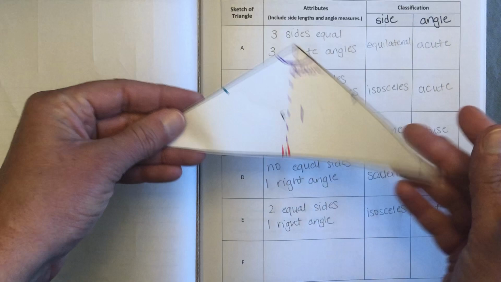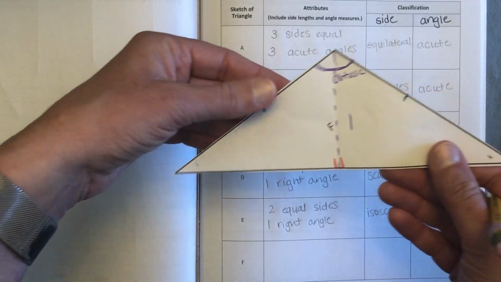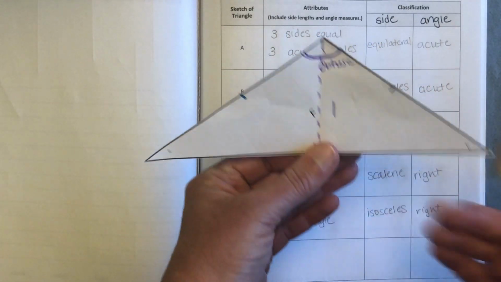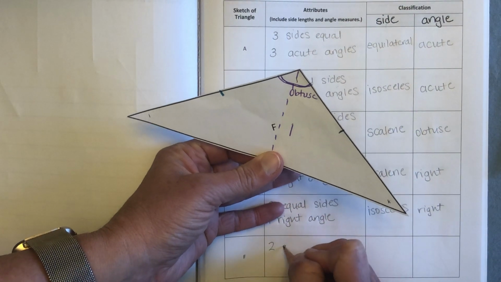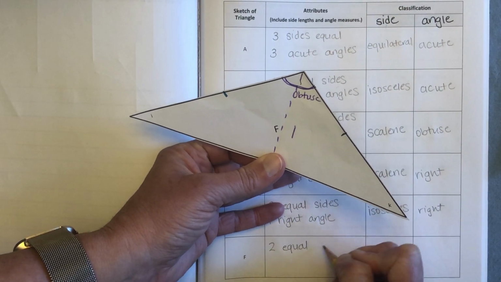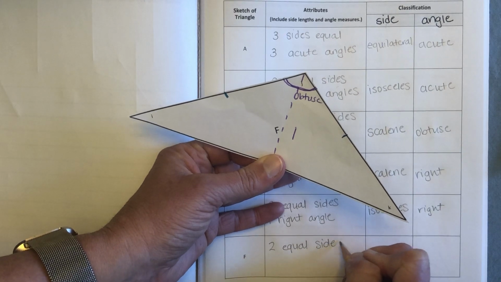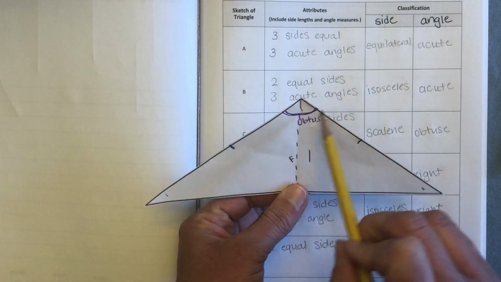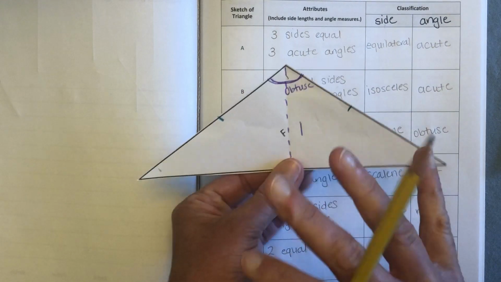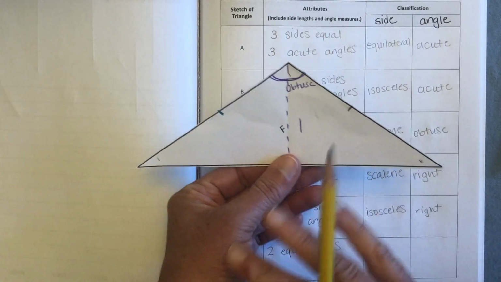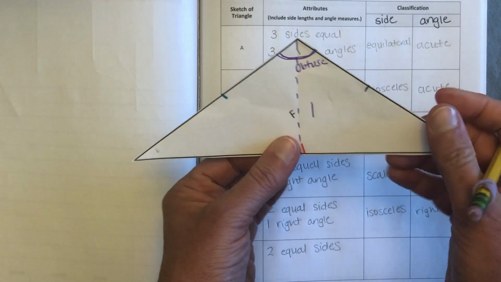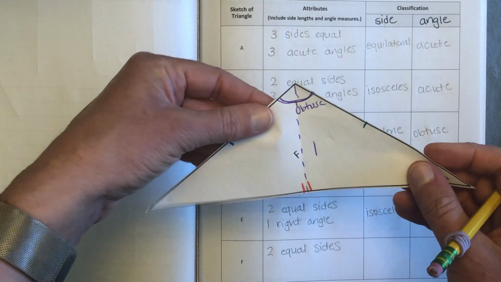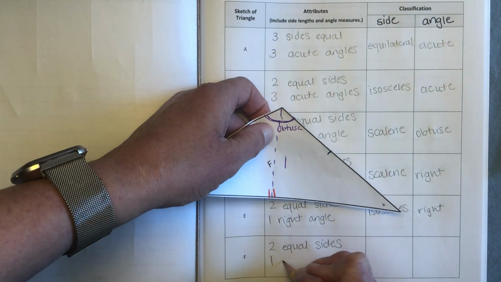And last but not least, we have triangle F. Oh, let's look at triangle F. 2 equal sides. And what kind of angle? It is so good that I've already written this stuff down, you guys. You have to do this for all your triangles. This is showing your work on triangles. We're not guessing. All right, 2 equal sides and 1 obtuse angle.